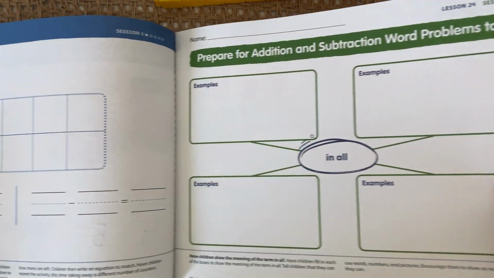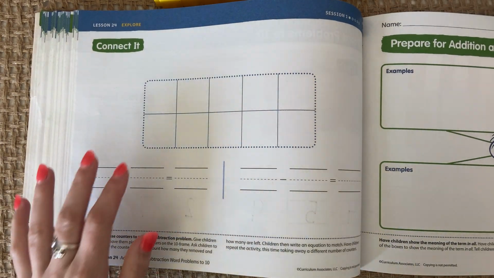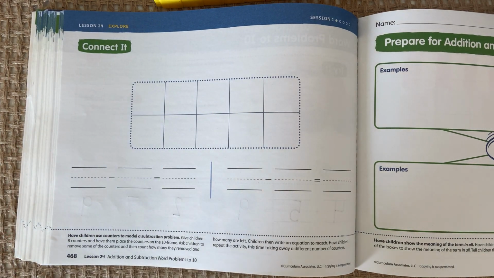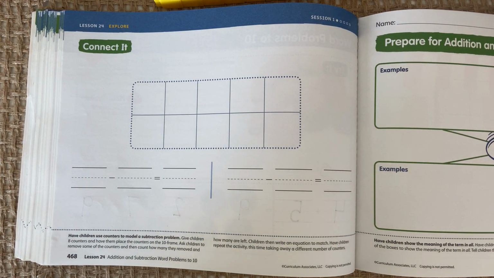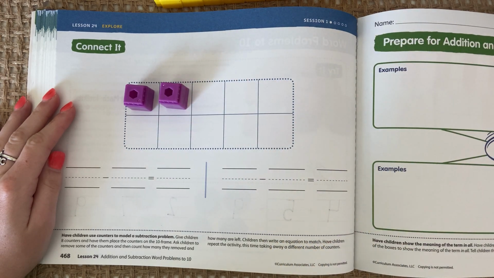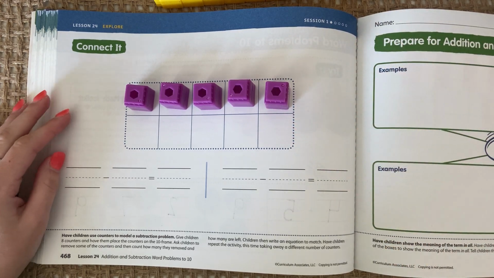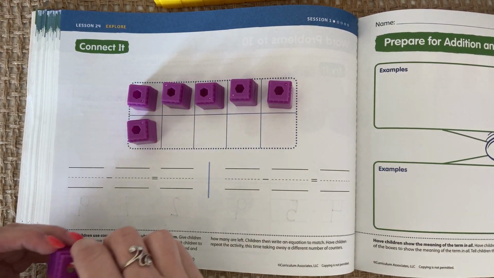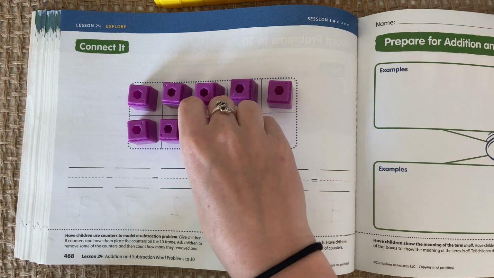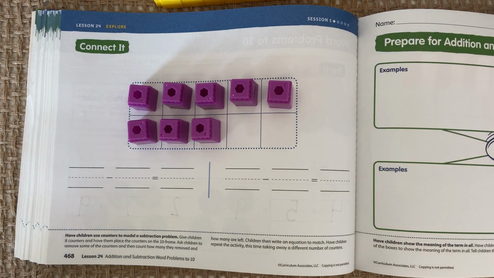We are now on page 468. It looks like this. What do you see on this page? I see a 10 frame. Do you see a 10 frame? Yeah? Okay. On this page, you will need your connecting cubes or counters. You can use either one. I'm going to keep using my connecting cubes, okay? We're going to count out 8 of them. 1, 2, 3, 4, 5, 6, 7, 8, okay? We are starting with 8 cubes or 8 counters, whatever you are using.